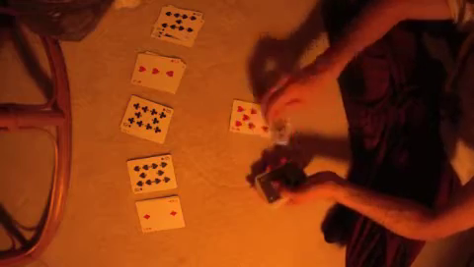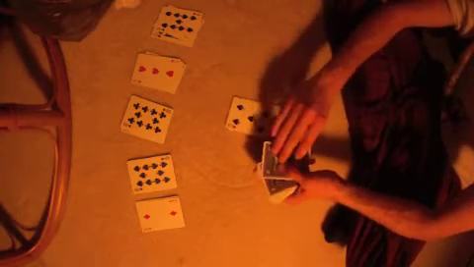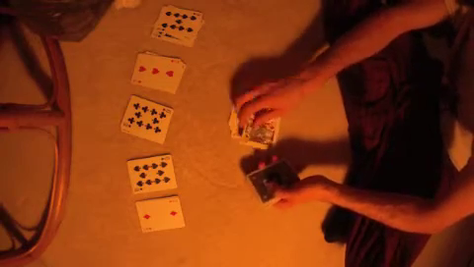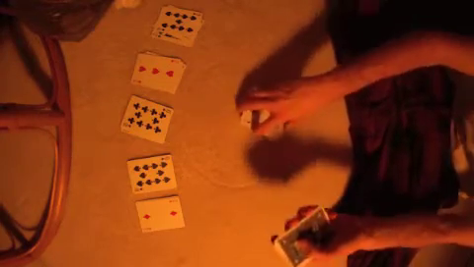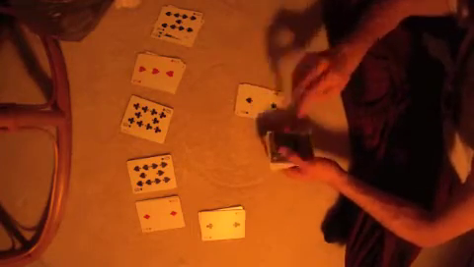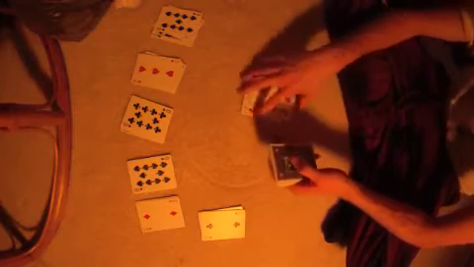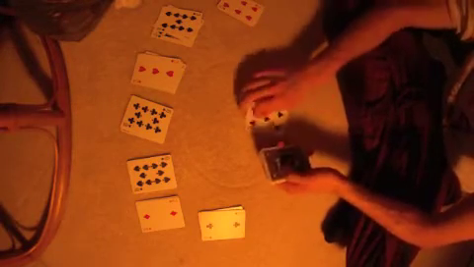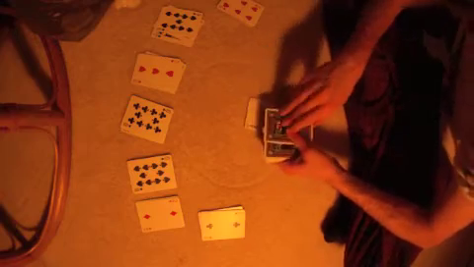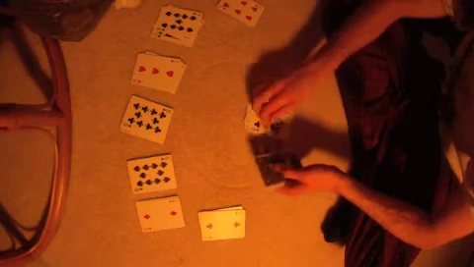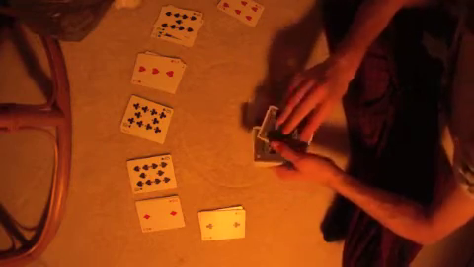1 out of 27, 2 out of 26, 3 out of 25, 3 out of 24, 2 out of 23, 3 out of 22, 2 out of 21. 2 out of 20, 1 out of 19, 4 out of 18, 1 out of 17, 3 out of 16, 2 out of 15. 1 out of 14, 3 out of 13, 1 out of 12, 1 out of 11, 2 out of 10, 2 out of 9, 2 out of 8, 1 out of 7, 1 out of 6.